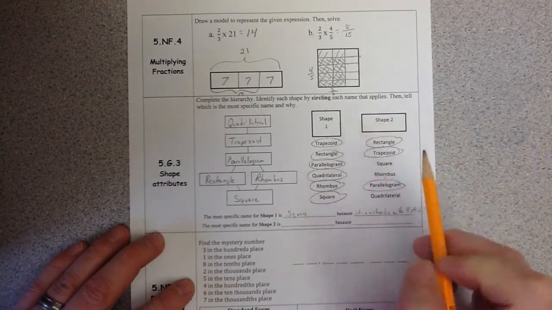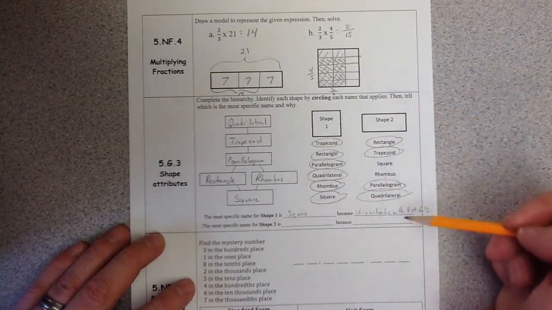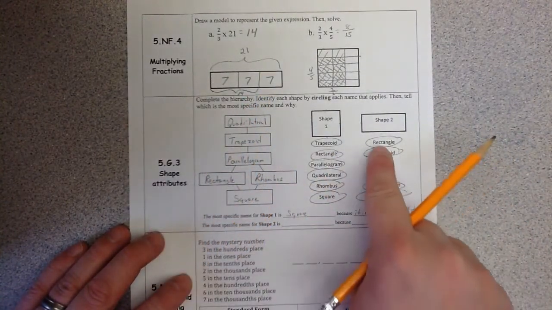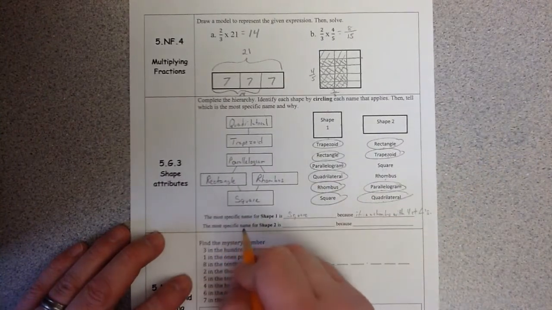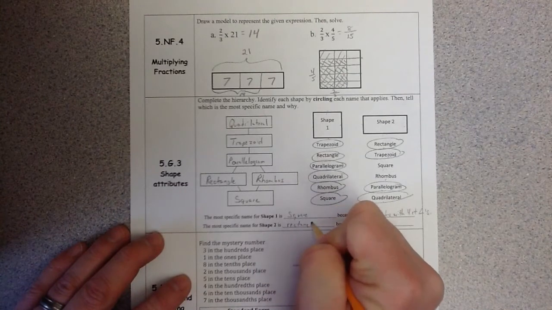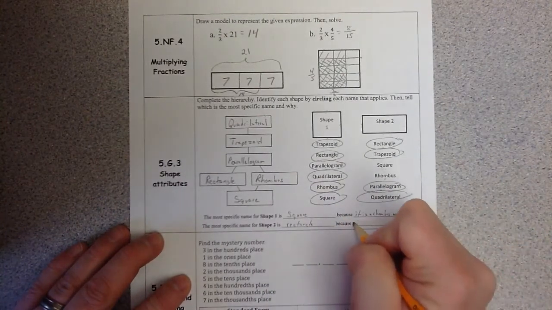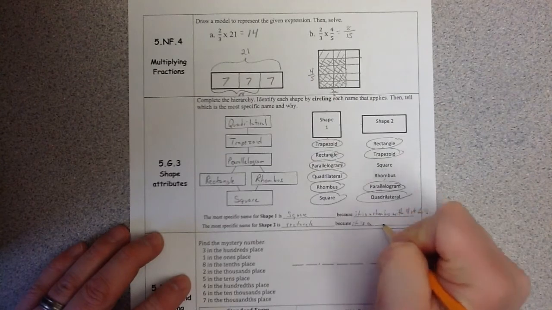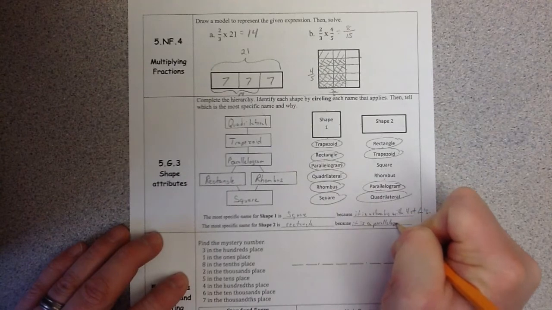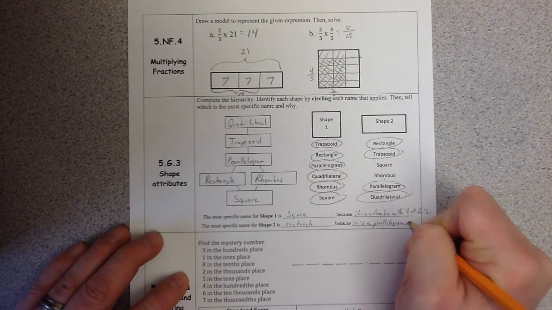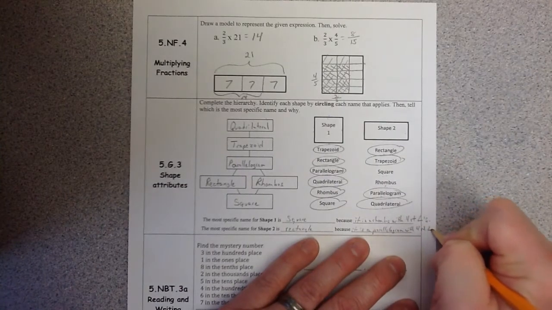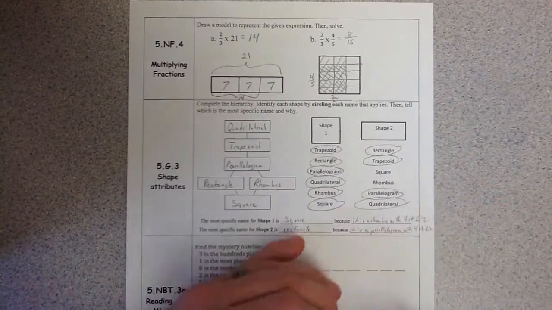Quadrilateral, 4 sides. The most specific name, well, if you look over here, the name that is furthest down the hierarchy, that would be rectangle. So the most specific name for shape 2 is rectangle, because it is a parallelogram with 4 right angles. And I did some abbreviating there just so I could fit it in.